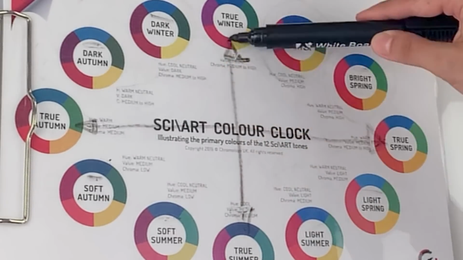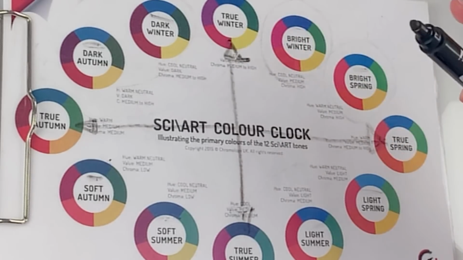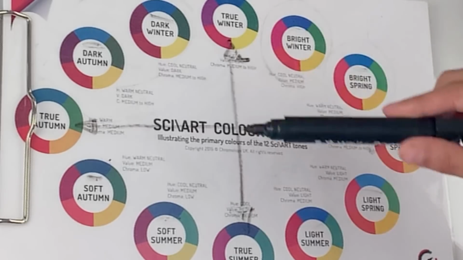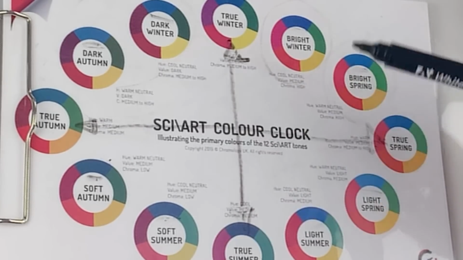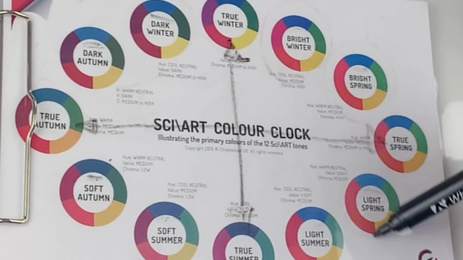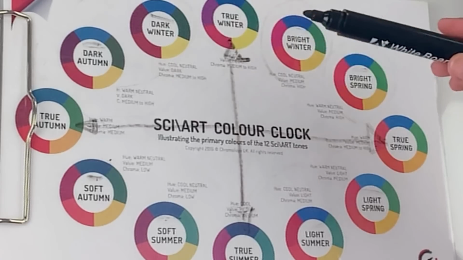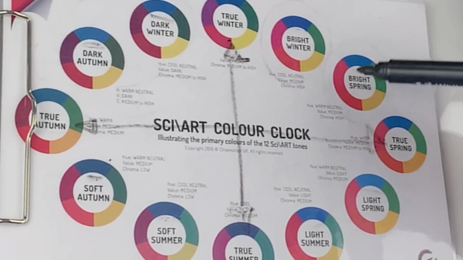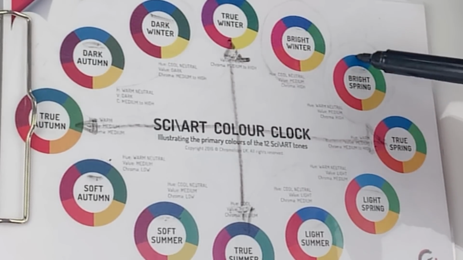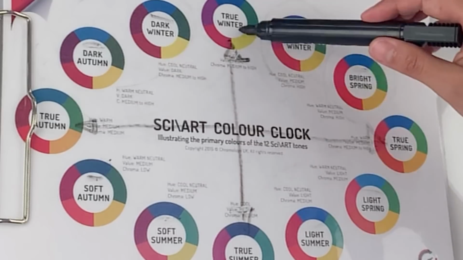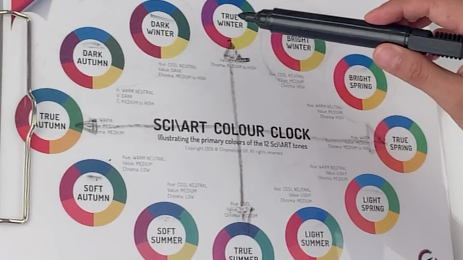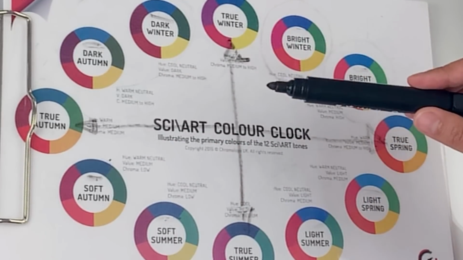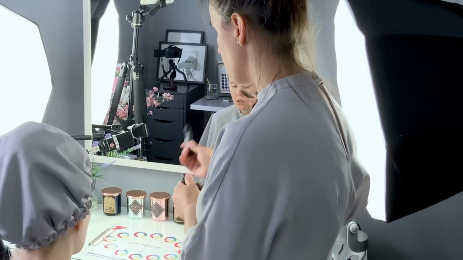So even within the medium intensity space, we get slightly darker mediums and slightly lighter mediums. We can think of the neutrals as more neutral in temperature but more extreme in intensity, whereas the trues are more neutral in intensity but a little more extreme in their temperature. So that's their main difference.